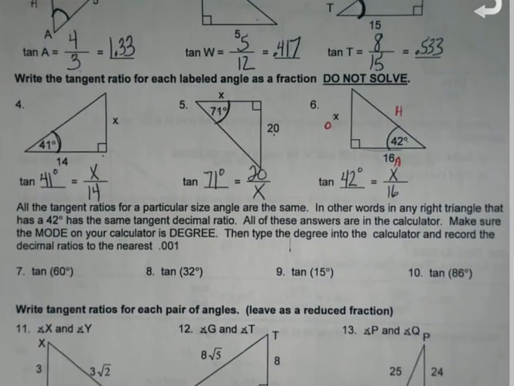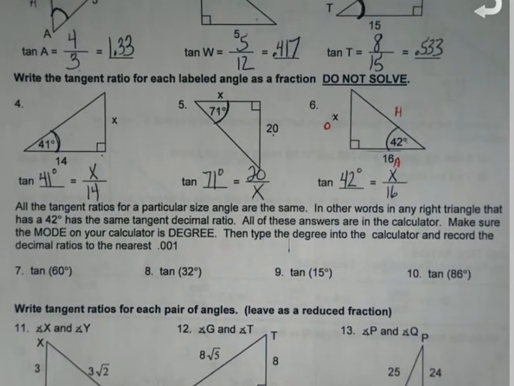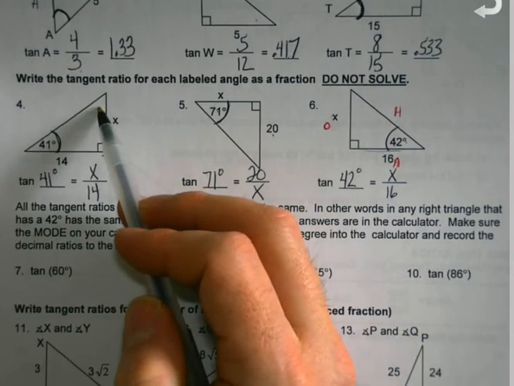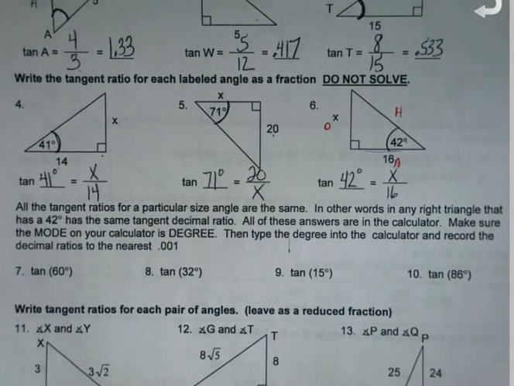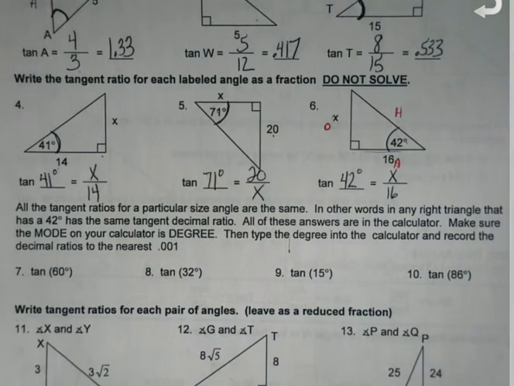So, all right. All tangent ratios for a particular size angle are the same. In other words, if I knew this angle and I used its tangent function, I'd get the same answer back. I'd be able to figure out my size. So all of these answers are in our calculator once we get the degree measures.